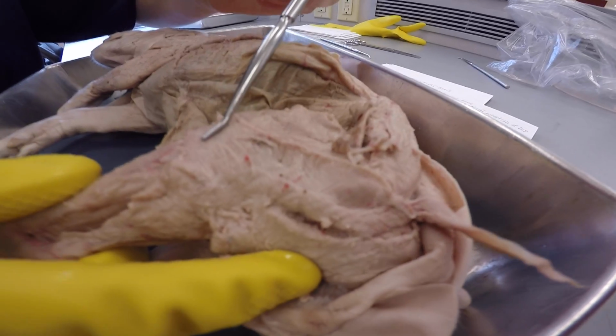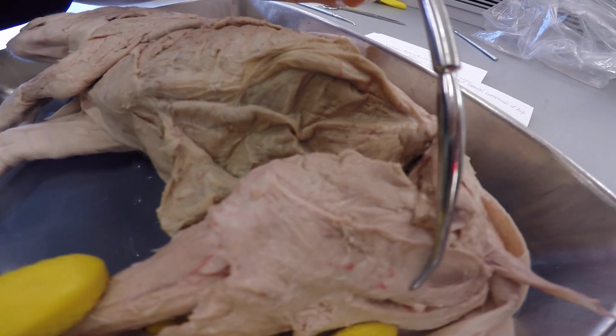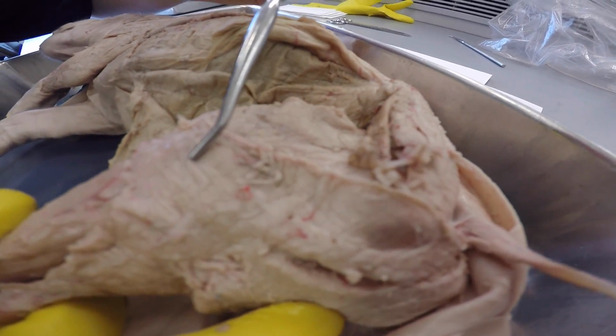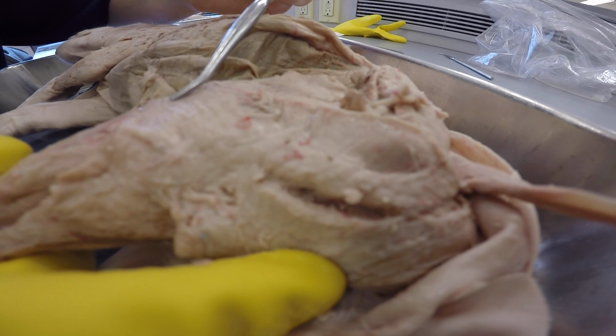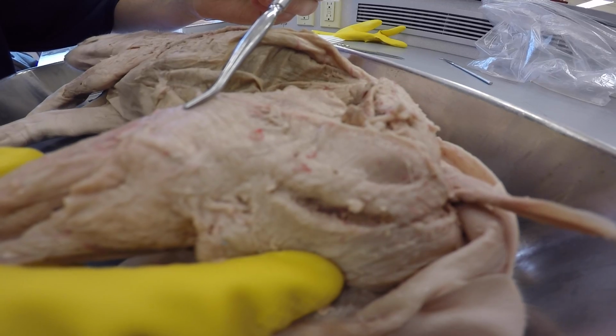This is the Biceps Femoris. It originates at the ischial tuberosity in the linea aspera of the femur. It inserts at the head of the fibula and the lateral condyle of the tibia. It does flexion at the knee and extension and lateral rotation of the hip.